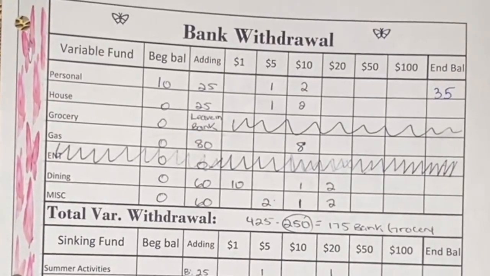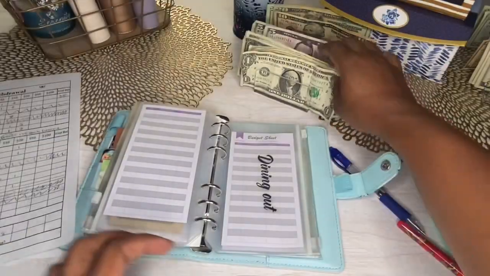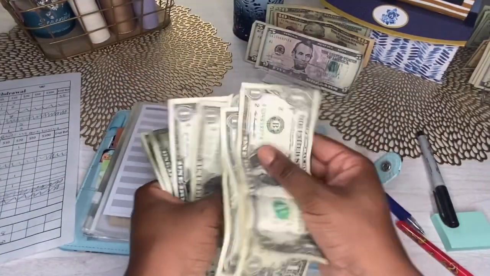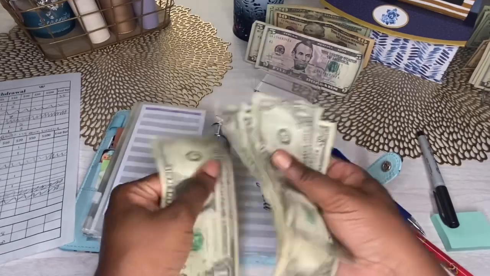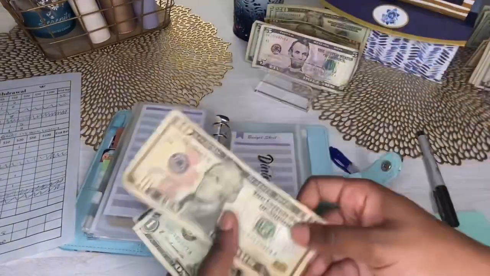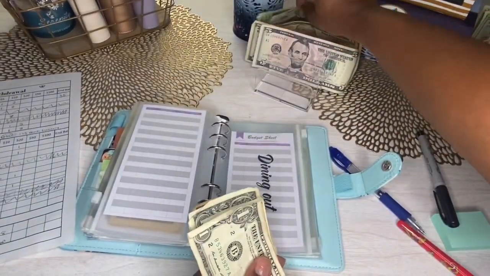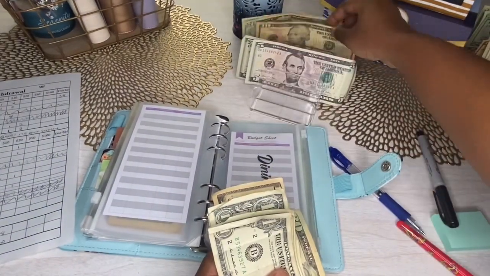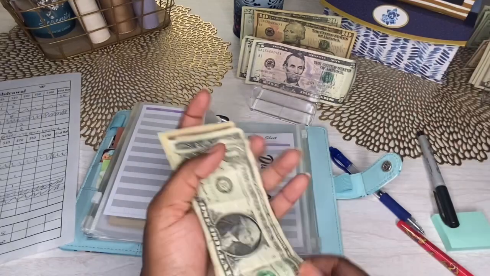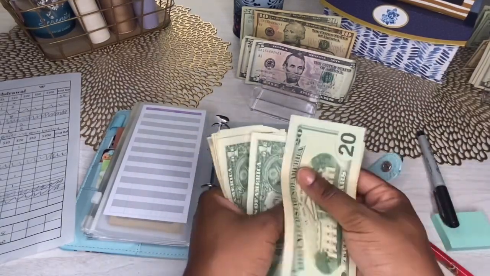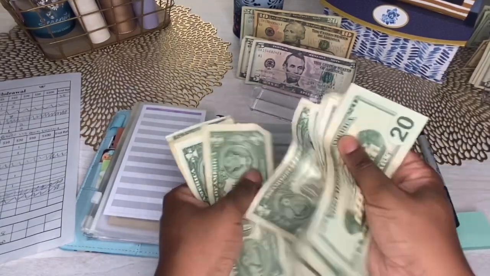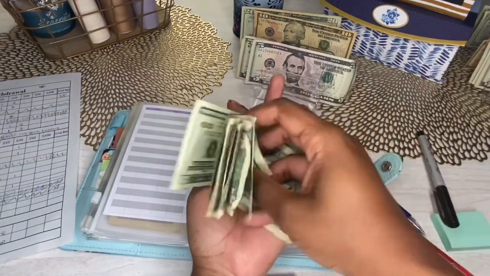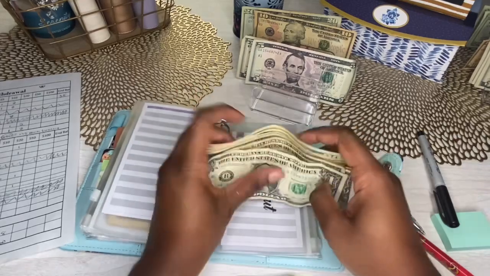Dining out is going to get $60, so it's gonna get 10 ones, 1 10, and 2 20s. 10 ones, 1, 2, 3, 4, 5, 6, 7, 8, 9, 10, 1 10, and 2 20s. All right, behave, ladies. 20, 40, 50, 51, 52, 53, 54, 55, 56, 57, 58, 59, 60. Okay.